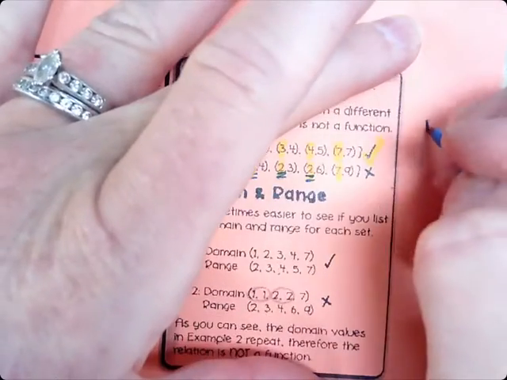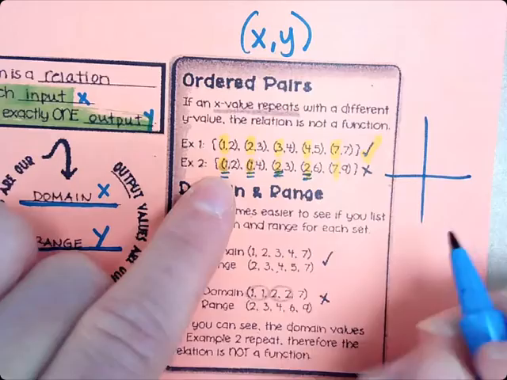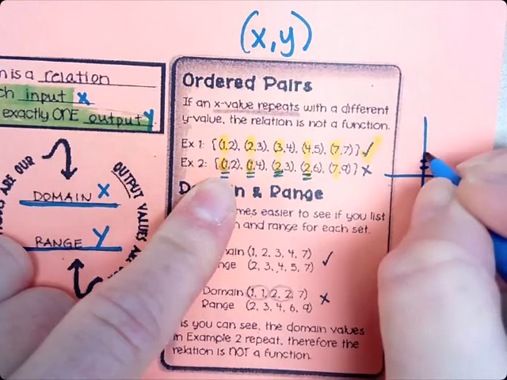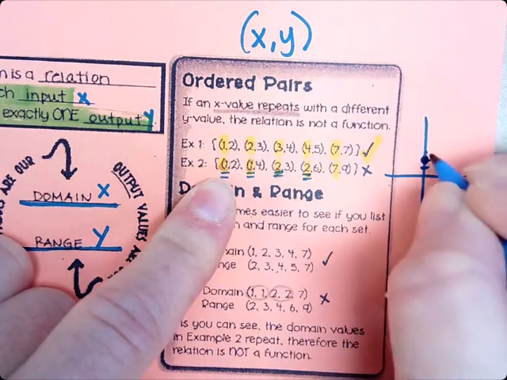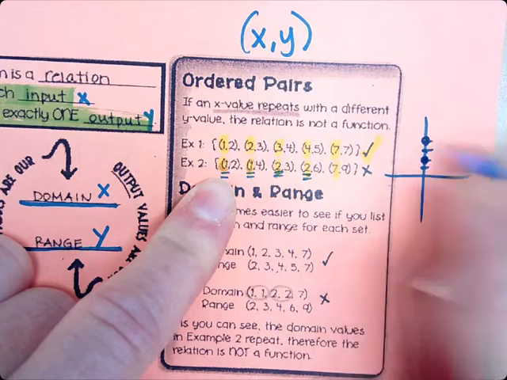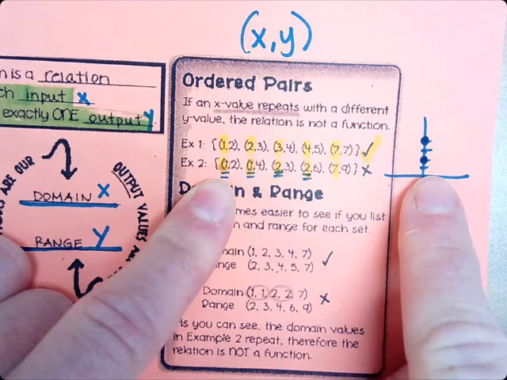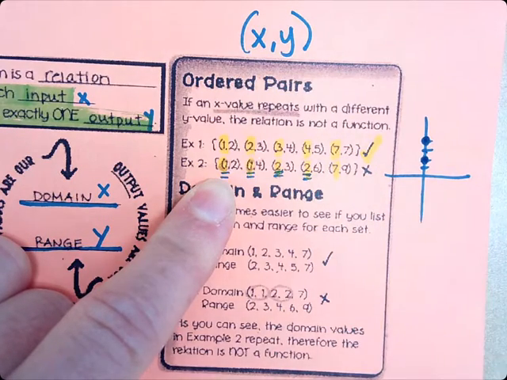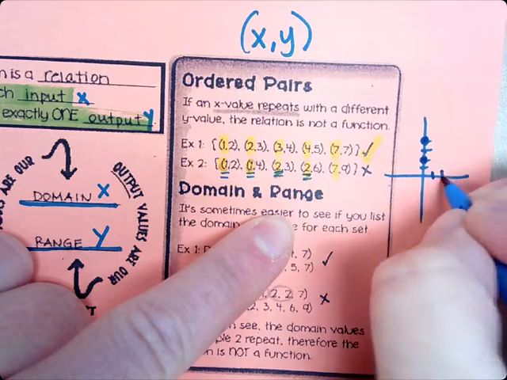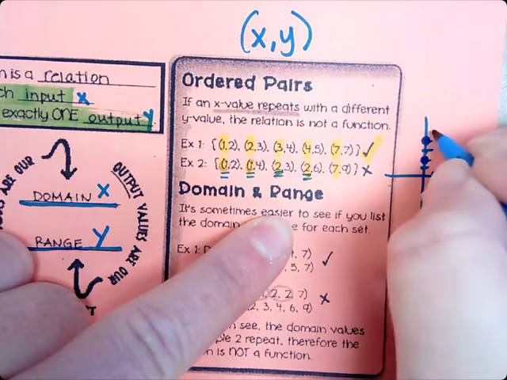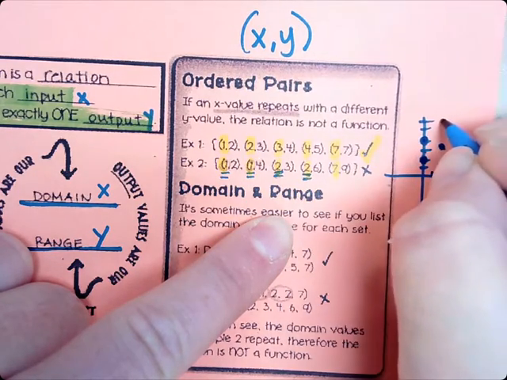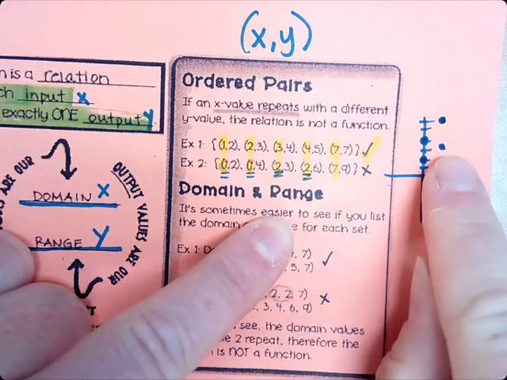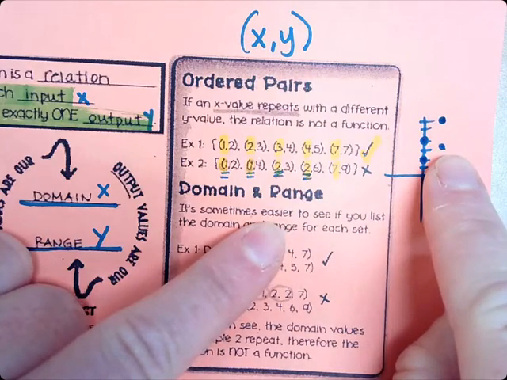And the reason is, if I were to graph these, let's say (0, 2) and (0, 4), what do you notice about those points? They're vertical to each other. It wouldn't pass the vertical line test. Just like (2, 3) and (2, 6), these would not pass the vertical line test.